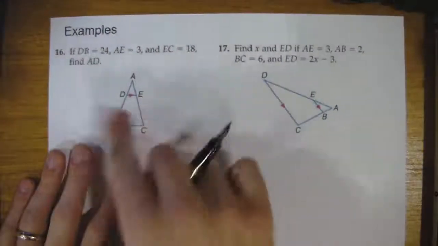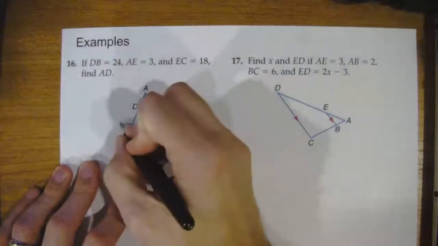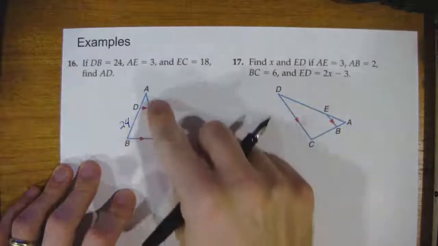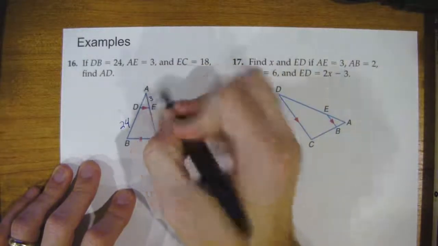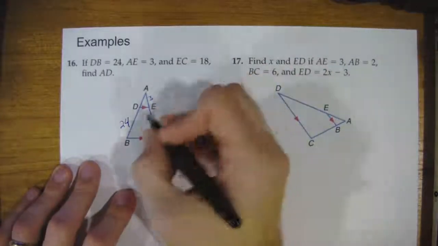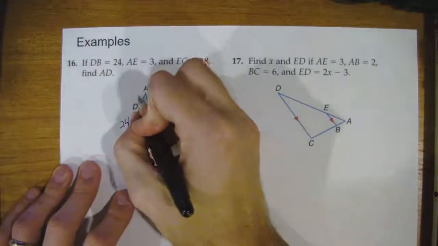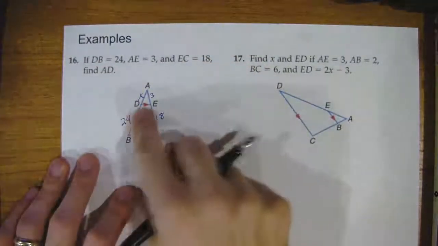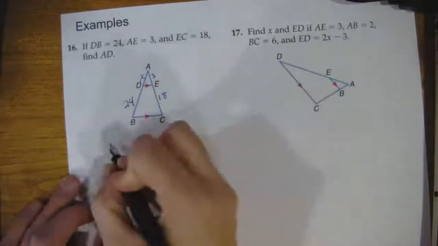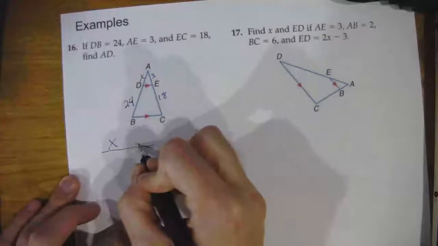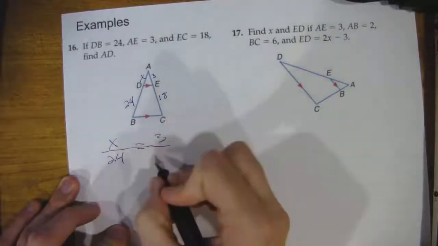So take a look. First example here, number 16, I pulled out of a textbook. If DB is 24, so let's write that in, 24, and AE, this little segment right here, is 3. EC, the segment down here, is 18. We need to find AD. So I'm going to put an X here to represent that. So remember, because we've got these parallel lines, these segments break up into a proportion. So I could say X in 3, and then 24 and 18.